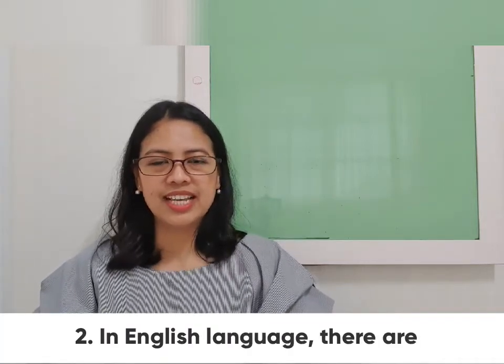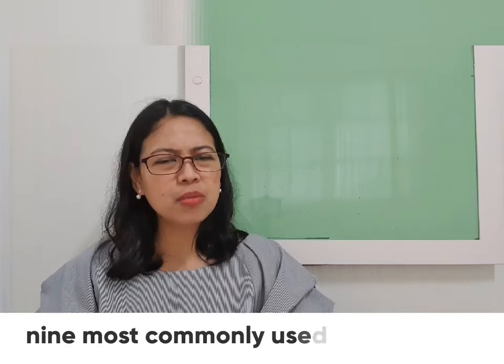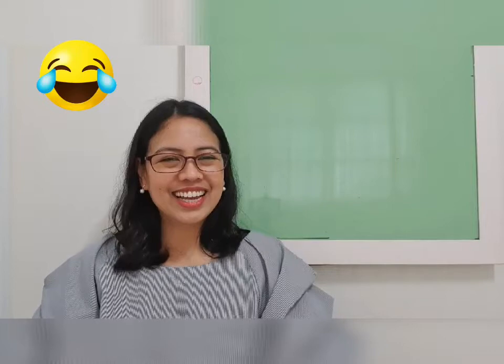Next, second, what are the most commonly used modal verbs? Yes, kailangan po natin banggitin kung ano nga ba itong mga modal verbs na to. Kasi kung minsan, ginagamit lang po natin sila, pero hindi po natin sila kilala. Okay. So, what are these most commonly used modal verbs? In English, there are 9. Madalas po natin gamitin ay 9.